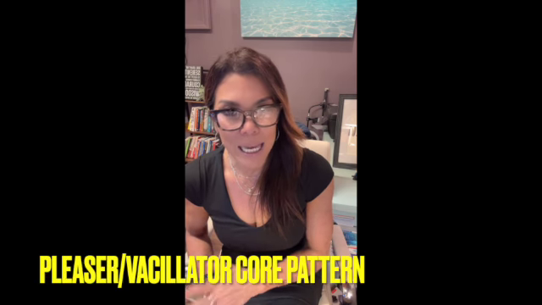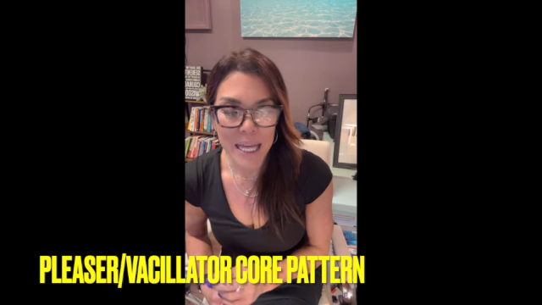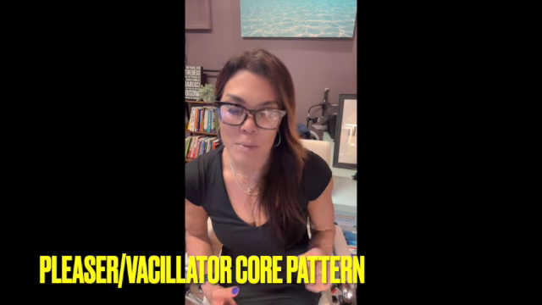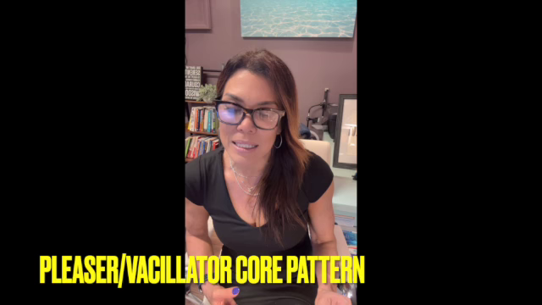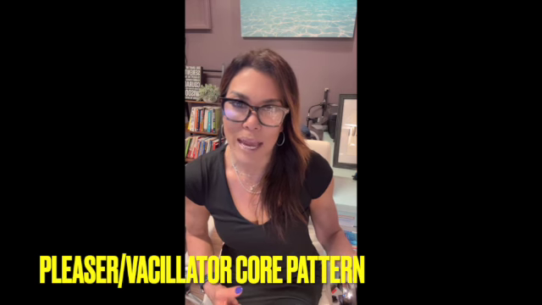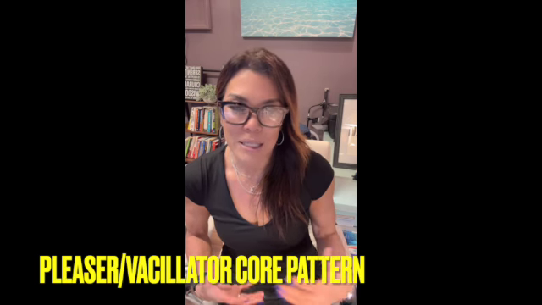Today is going to be all about the pleaser and the vacillator core pattern. What does it look like? What happens when these two get together? They're both anxious attachment styles. The pleaser being a little bit more fearful and anxious and apprehensive, and the vacillator being a little bit more preoccupied and ambivalent and a little bit more prone to anger or moodiness. So when these two get together, it is a combustion, it is a dynamic. So I want to get into that today.